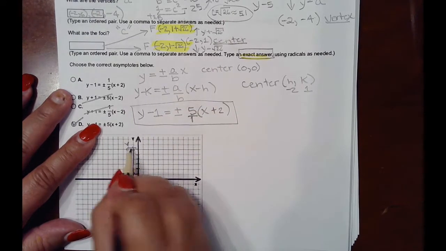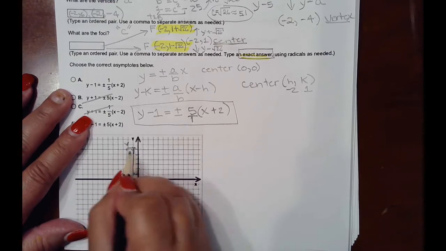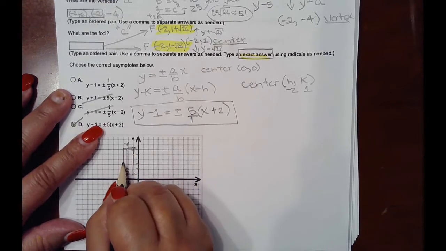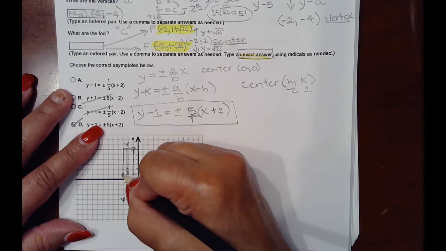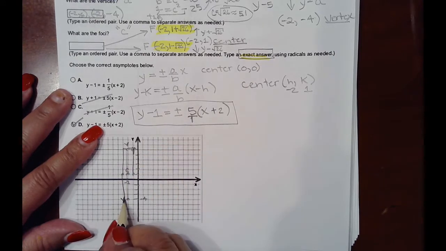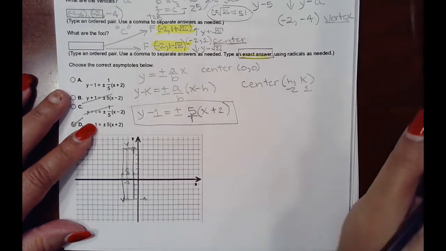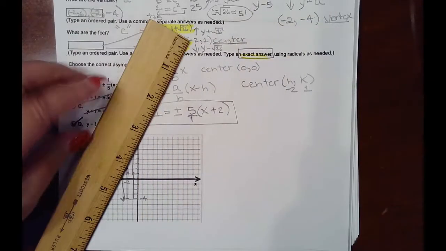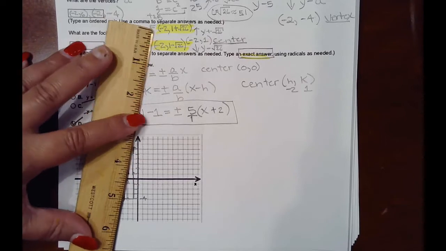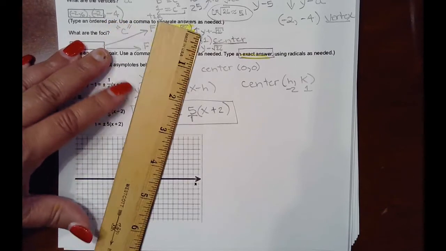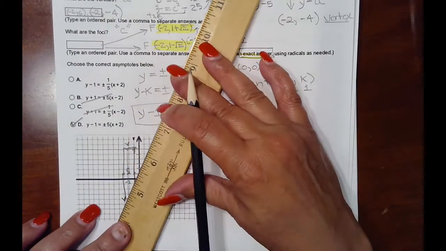line it up with how high we're going to go. Going out this way, so we have this very skinny auxiliary box. Up through there. There's our auxiliary rectangle, and we can create our asymptotes just by going through the 2 corners.